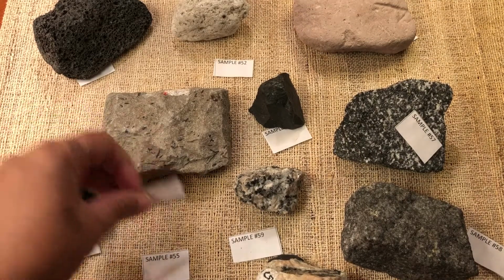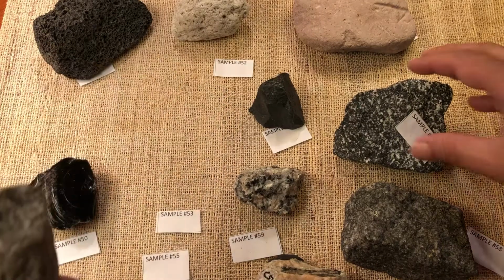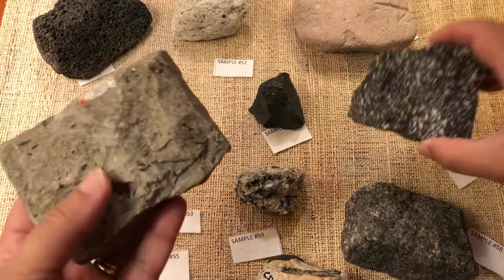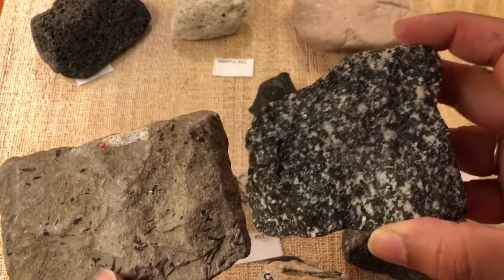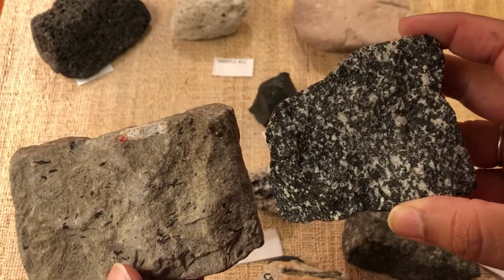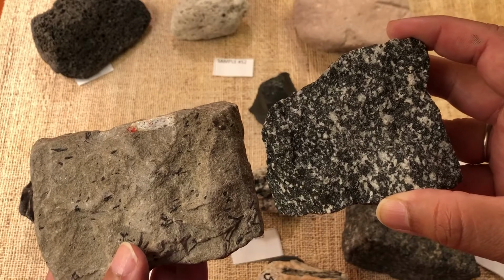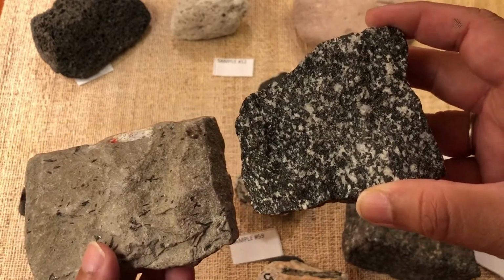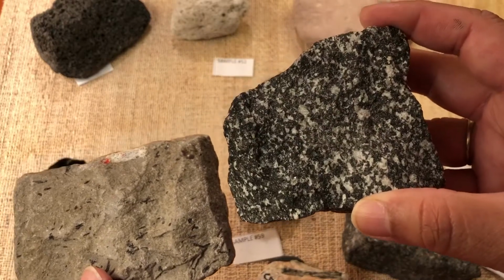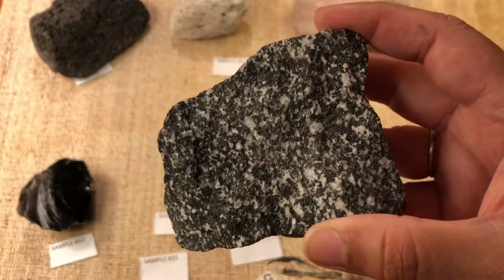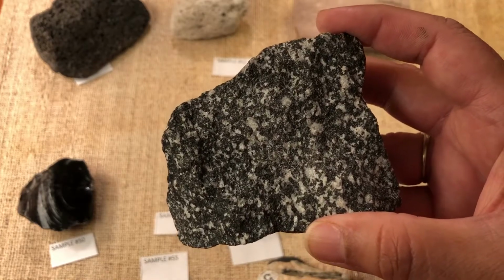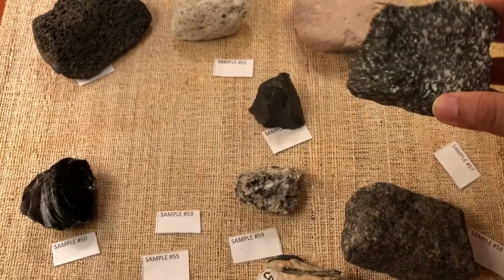Now what I have left are these two rocks here, sample number 53 and 57. This composition is called an intermediate composition. So when magma of intermediate composition solidifies at depth, it produces this rock, number 57, with coarse sized crystals.